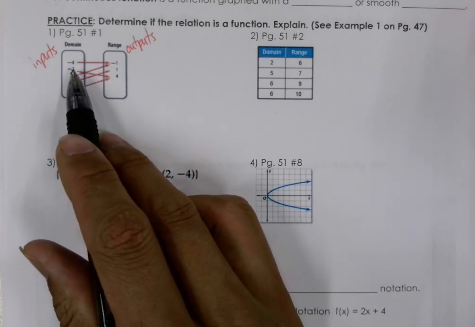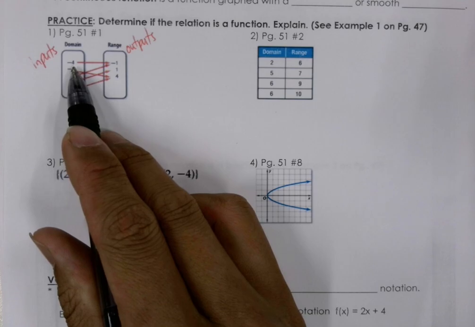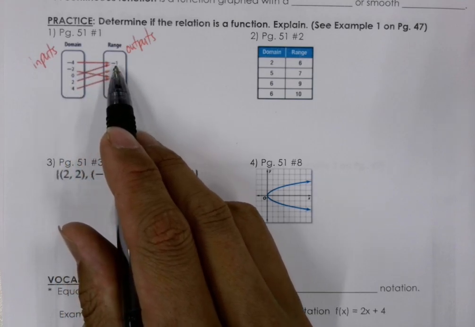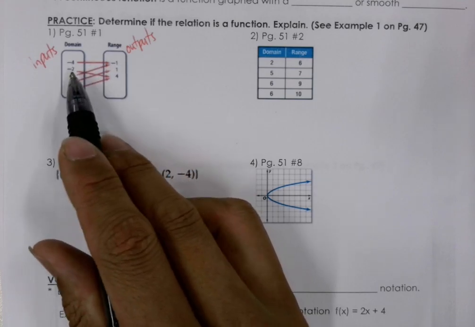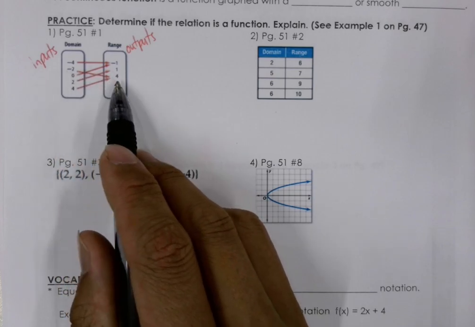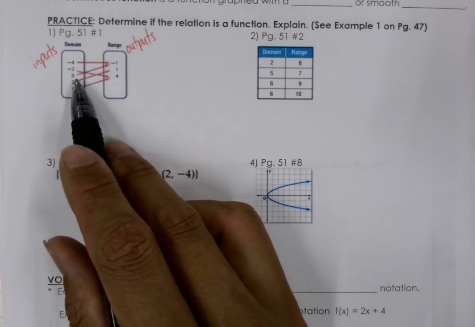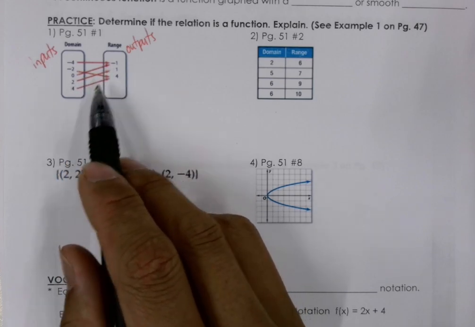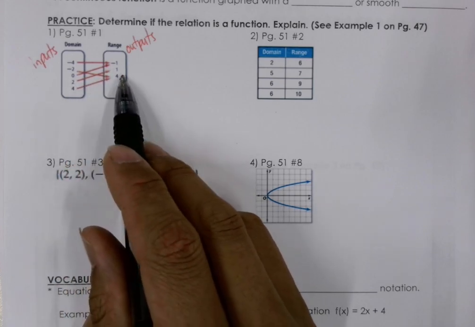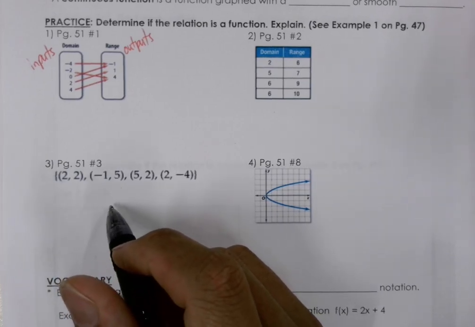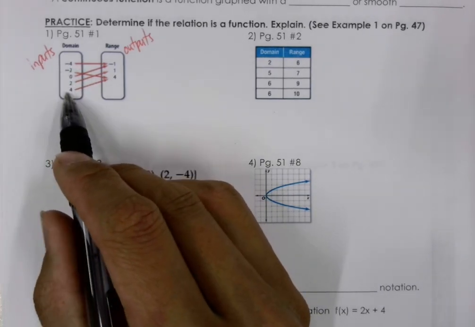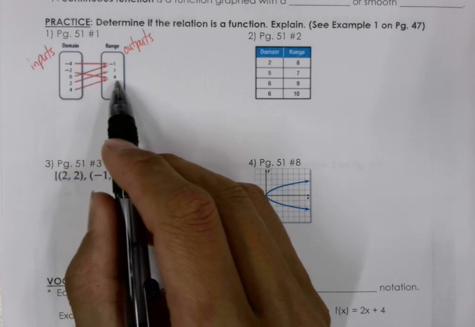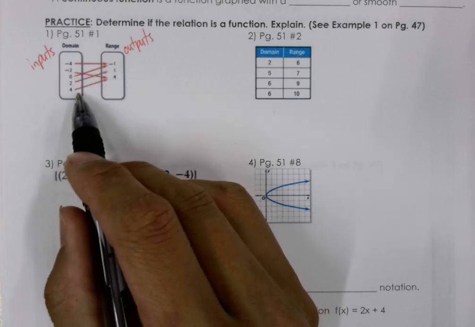And we could see here that -4 is mapped to the output -1. -2 is mapped to the output 4. 0 is mapped to the output -1. 2 is mapped to the output 1. And 4 is mapped to the output 4. We do not have any inputs mapped to more than one output.